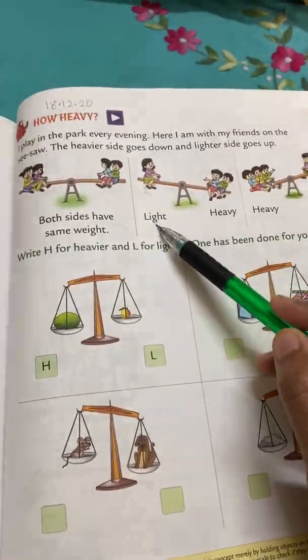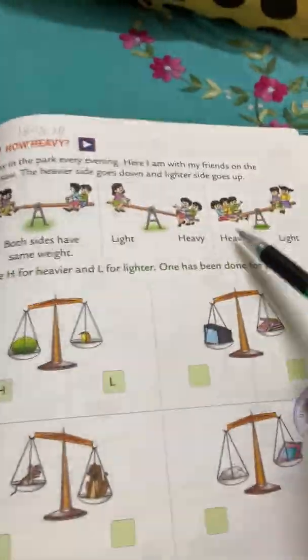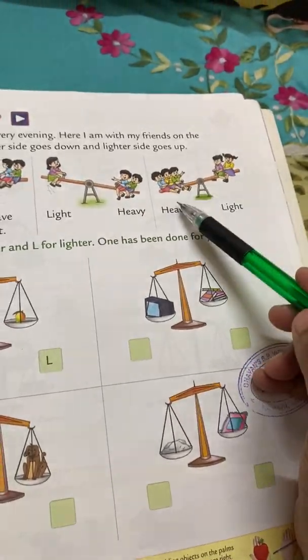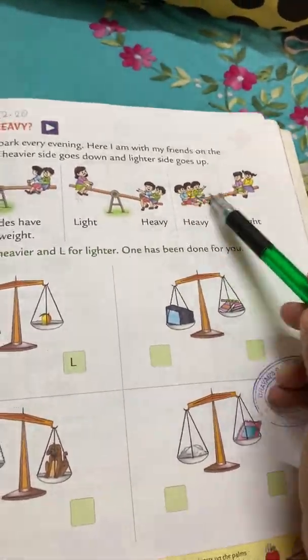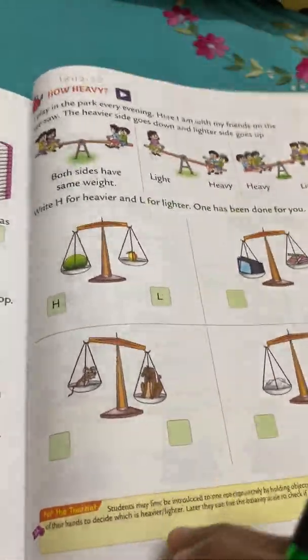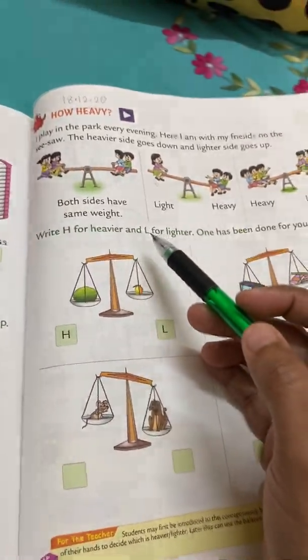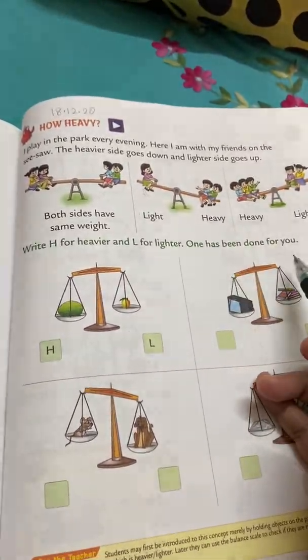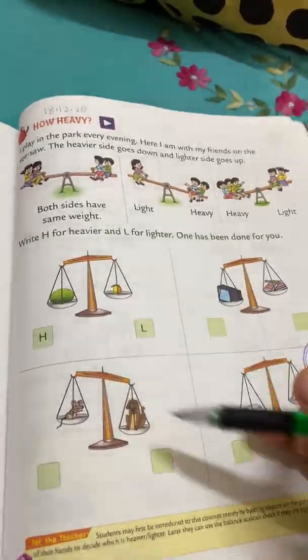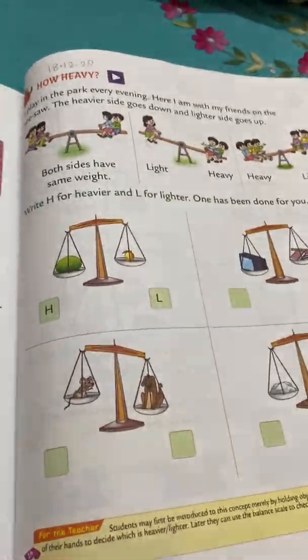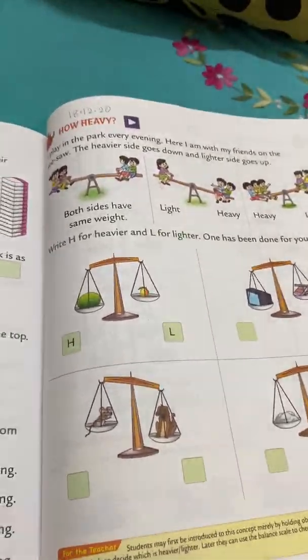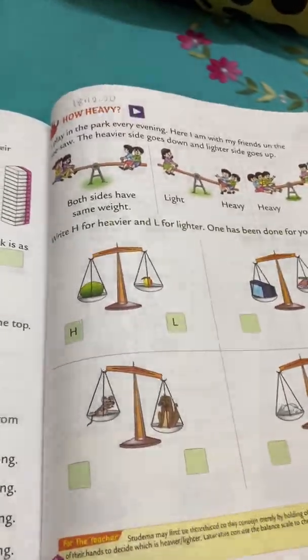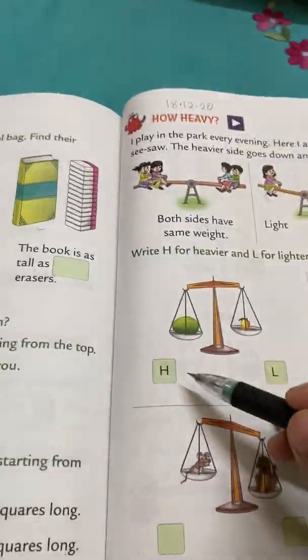Here one girl is there, 2 boys are there. This is light, heavy, more weight. 3 boys, 2 girls: heavy, light, more weight. Okay. Write H for heavier and L for light. One has been done for you. Always the heavy side will go down because of the gravitational pull of the earth. Anything that is heavy will try to move down.